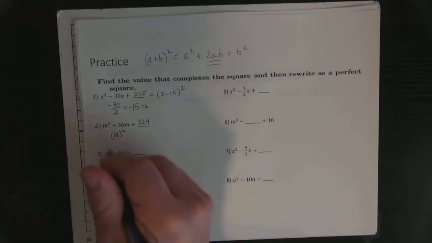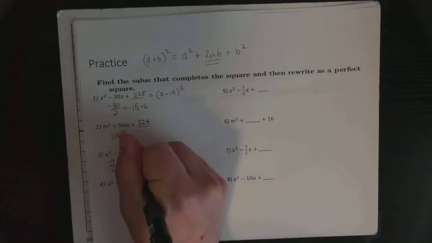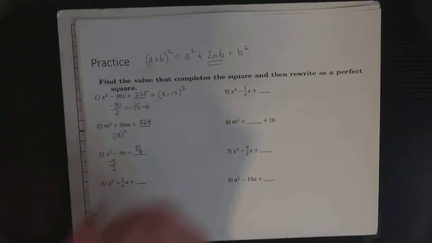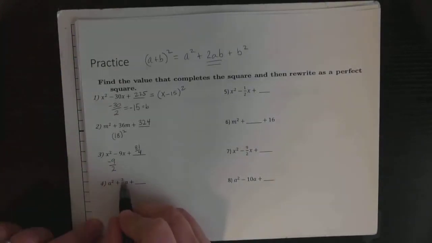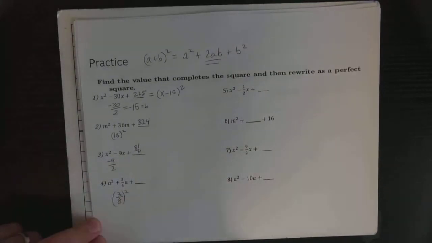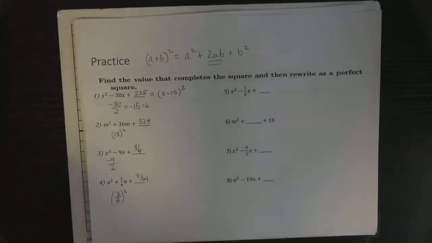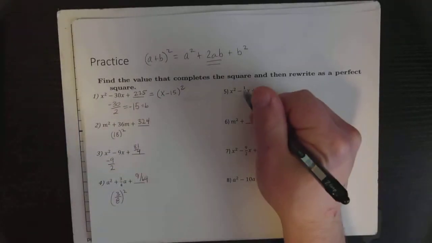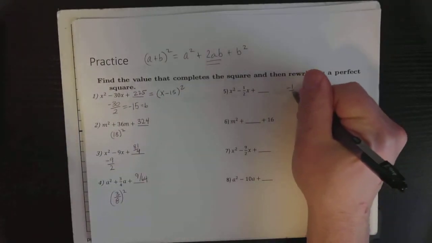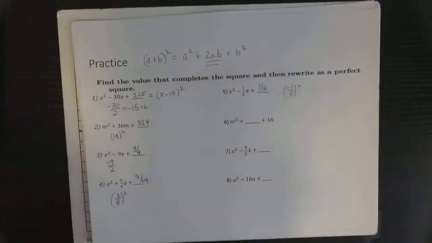So x squared minus 9x, I'm going to cut the middle term in half. So that's negative 9 over 2. And now I square that and I get 81 over 4. A squared plus 3/4 a plus, to force a perfect square, I'm going to cut the middle term in half. That becomes 3/8. Square it, and I get 9 over 64. That's my b squared term. For number 5, we're going to divide the middle term in half. So I'm going to do negative 1/2 divided by 2. So that becomes negative 1/4 squared. And so this becomes 1/16.